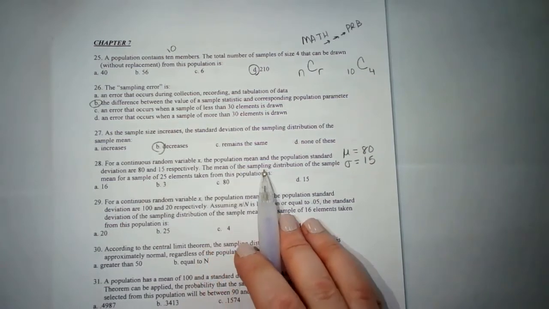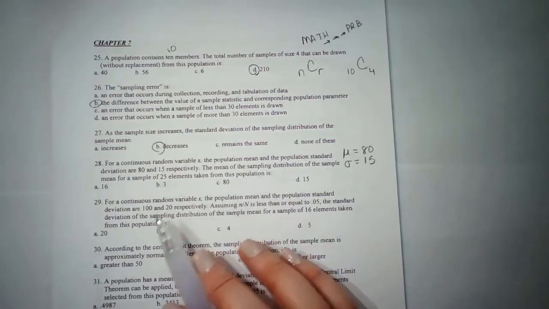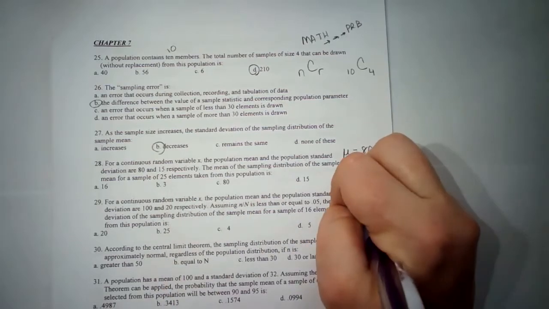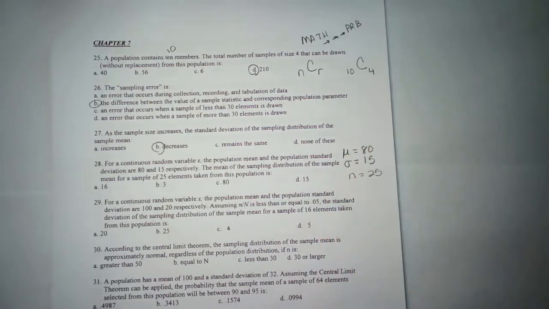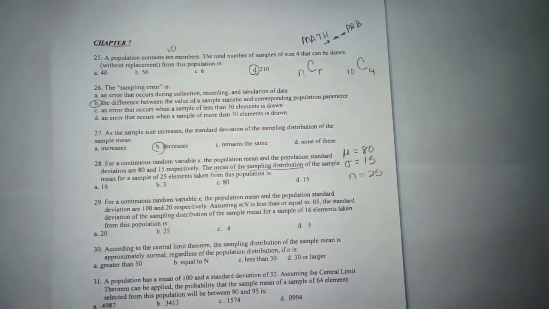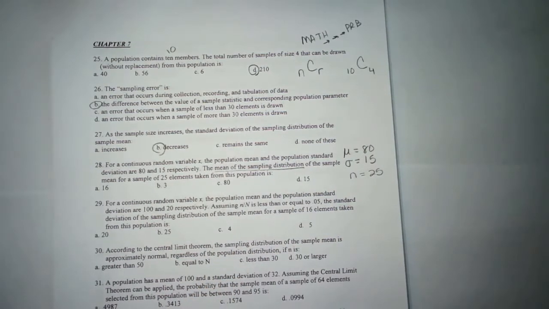Okay, the mean of the sampling distribution of the sample mean for a sample of 25 elements taken from this population is what? This sounds like something a lawyer wrote, right? You can't even figure out what they're talking about. They want the mean of the sampling distribution. So if the mean of the population is 80, what's the mean of the sampling distribution?